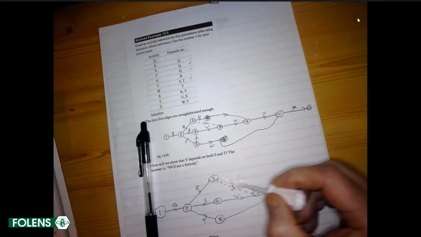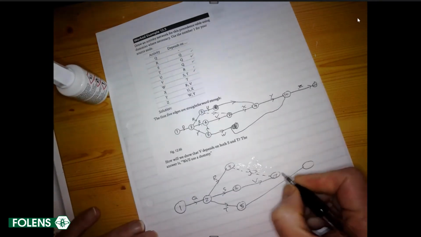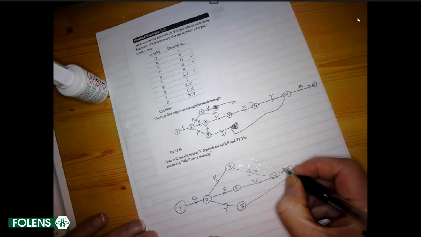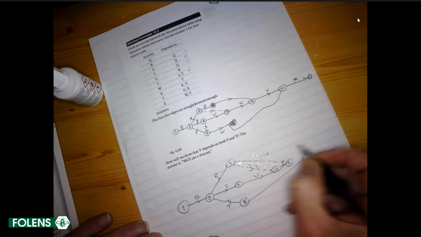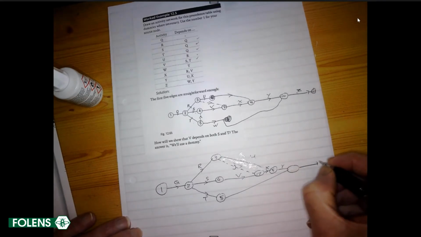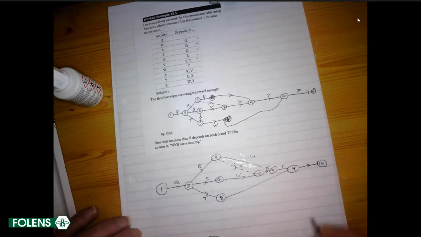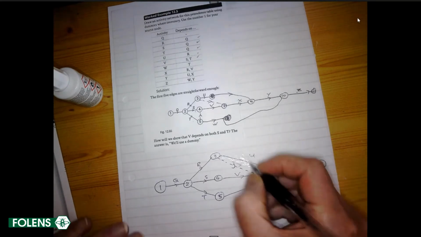But this one is X. There's X. This one is U. And then we have Y, and then we have Z. I think we have it right now. Yes, that's it. That is it corrected.